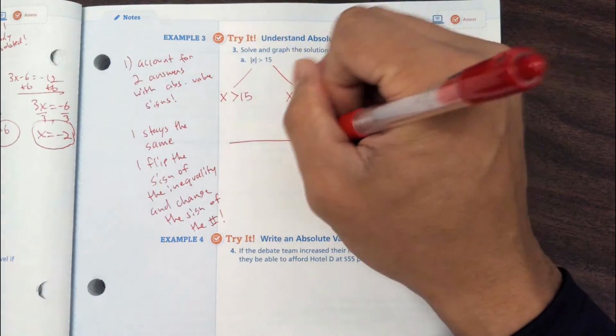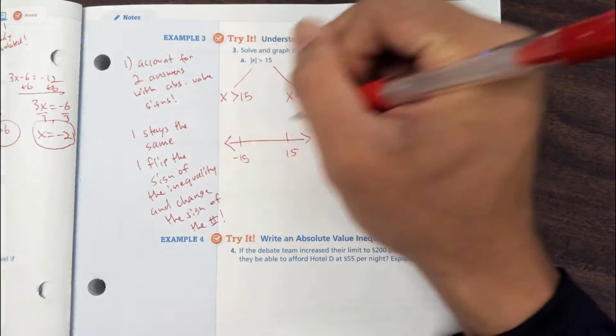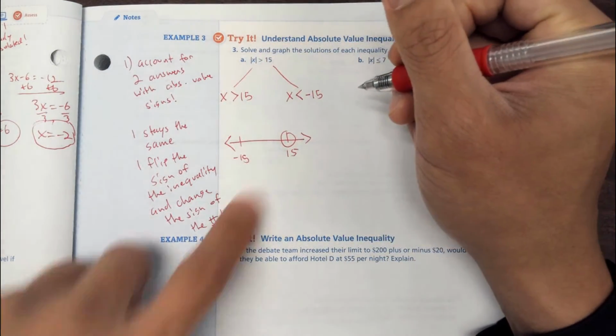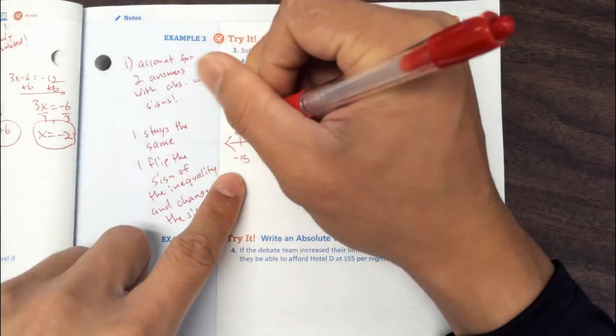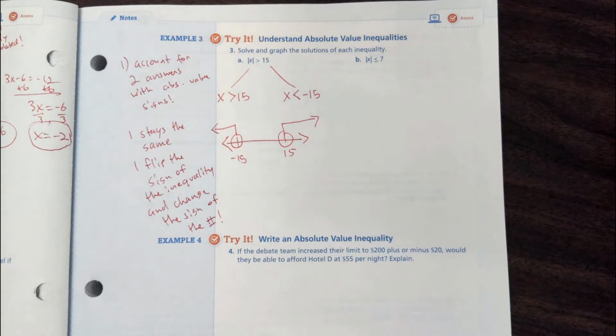So we're going to go ahead and graph this. If you have 15 on one side, negative 15 on the other side, open circle at 15, x is all the numbers greater than 15. Open circle, x is all the numbers less than negative 15, which is that way.